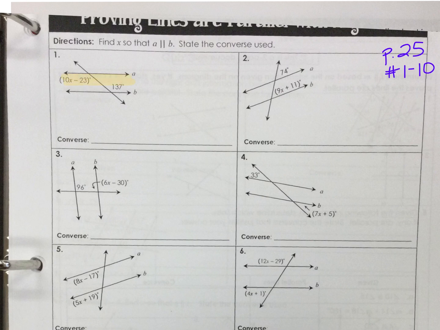So these are both inside. They're on opposite sides. So their relationship would be alternate interior.